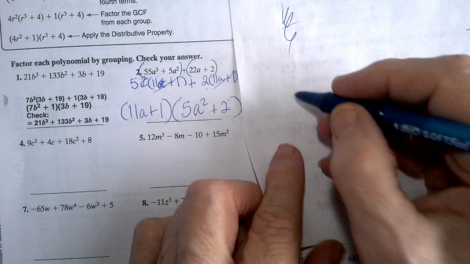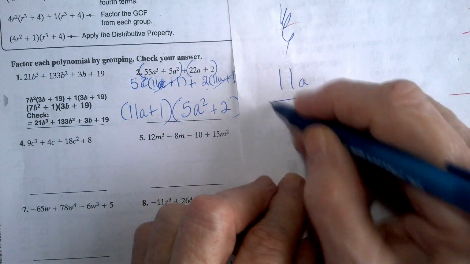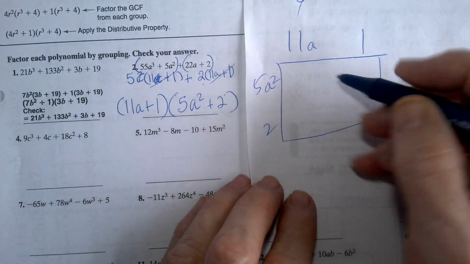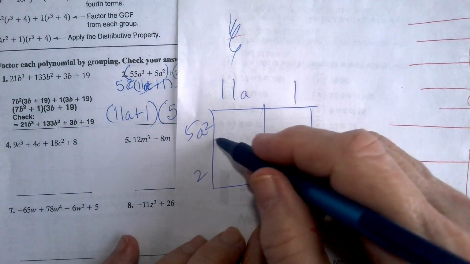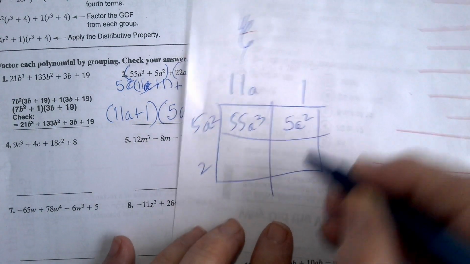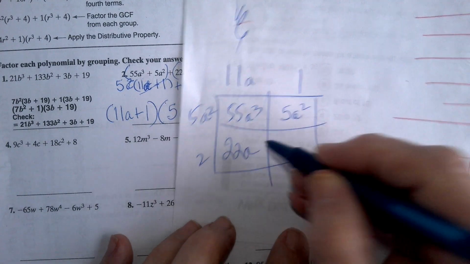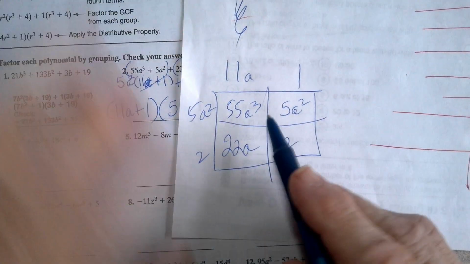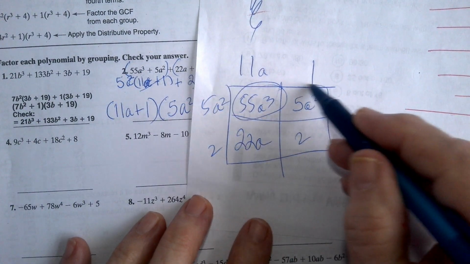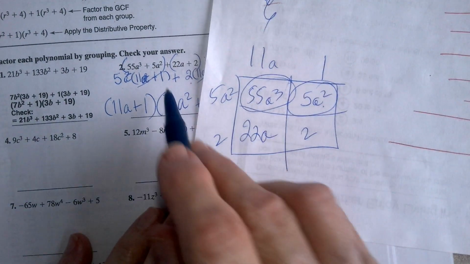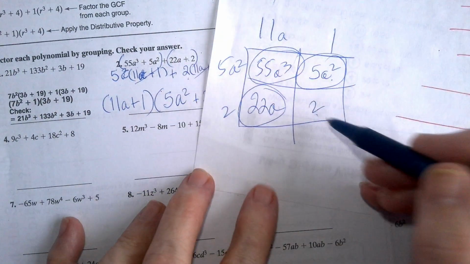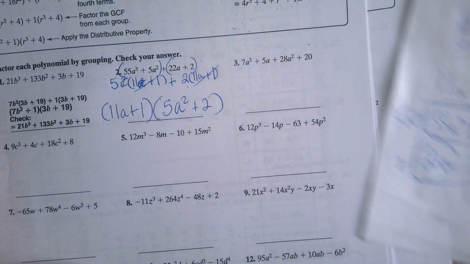So if I wanted to check it, I could do my 11A plus 1 and my 5A squared plus 2, and I would get my 55A to the third. Here I would get my 5A squared. Here I would get my 22A, and here I would get my 2. And I would pull it out as 55A to the third. It's right there. 5A squared. It's got no other square on this one. Plus 22A plus my 2. So we get the exact same thing back.